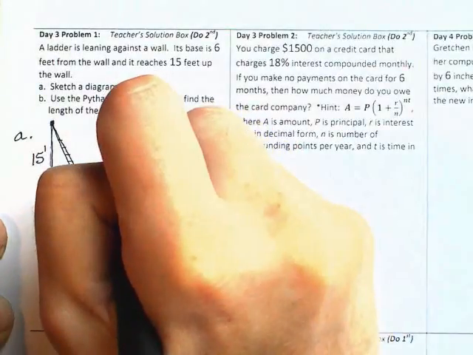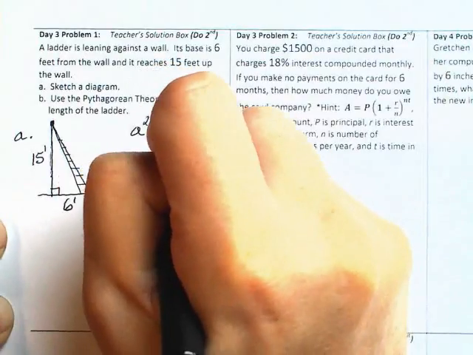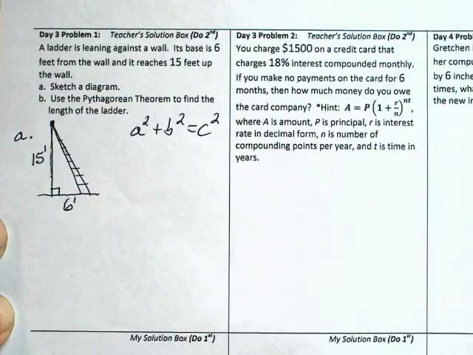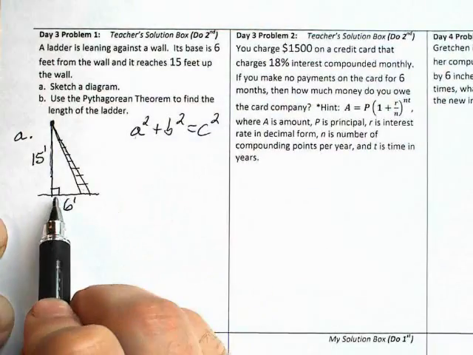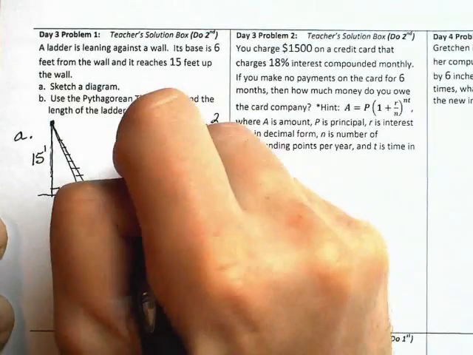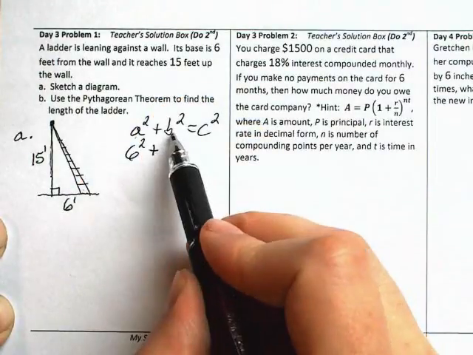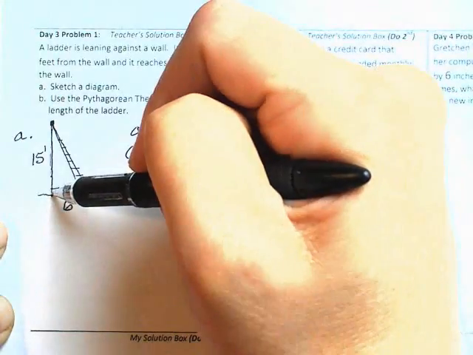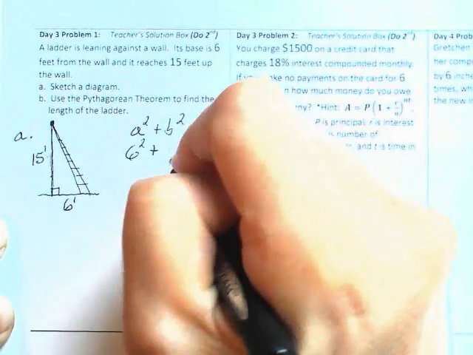In symbols, the Pythagorean theorem is a squared plus b squared equals c squared. The symbol a is the shortest leg of the triangle, which is this side here, the 6. So that gets filled in for a. The symbol b is the other leg of the right triangle. So here at the 90-degree angle, the other leg is coming upward like this. It's the 15.